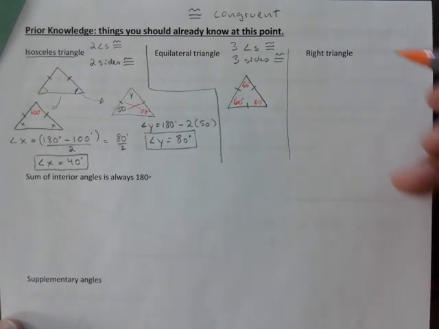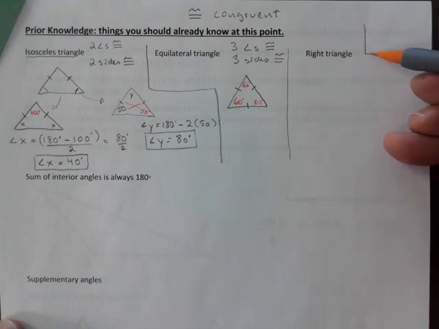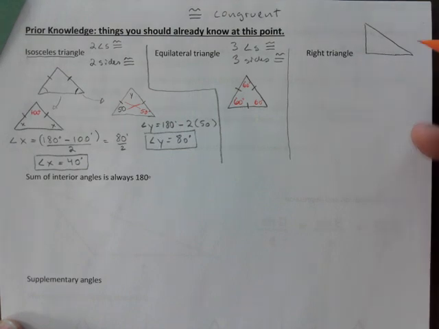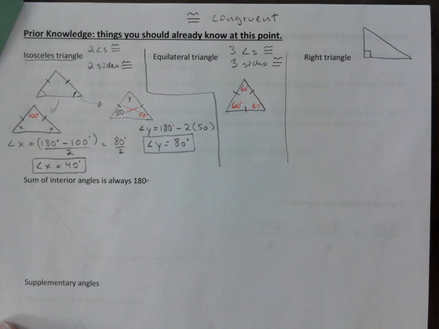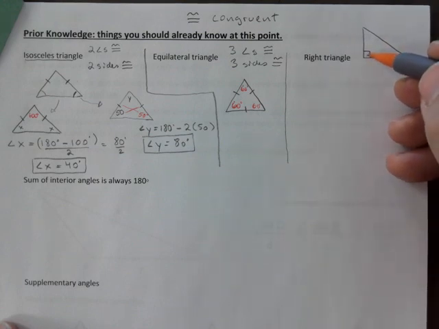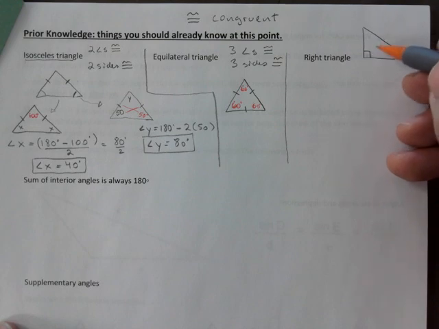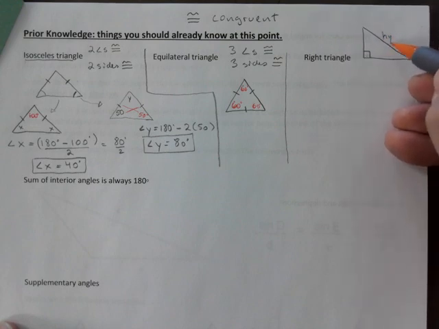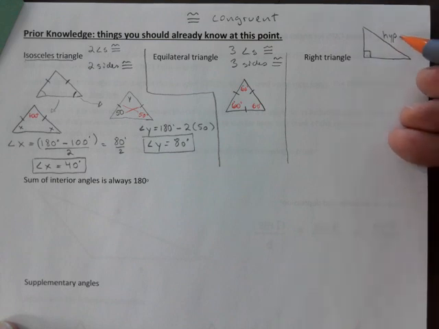And here we talk about right triangles. I will make a right triangle way up here because I'm going to need that space underneath. Way up here in the corner. What do you always call the side across the 90? Hypotenuse, right? Hippopotamus. I don't know. Hypotenuse there.